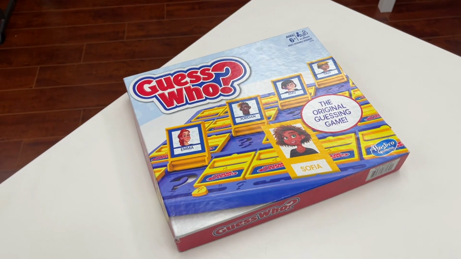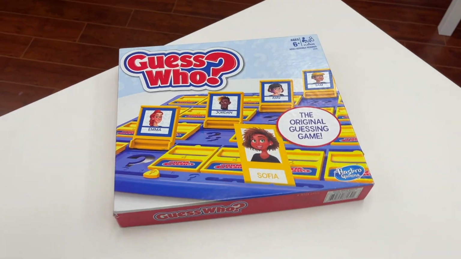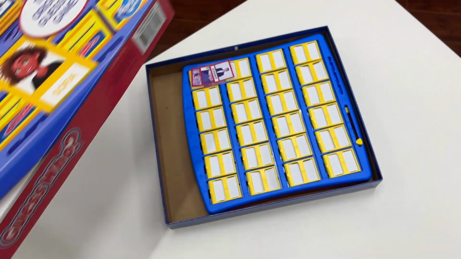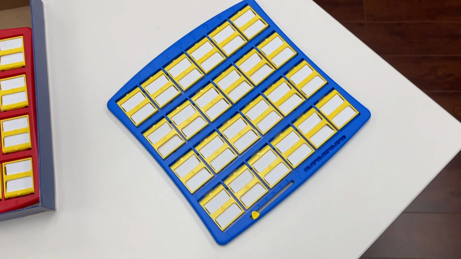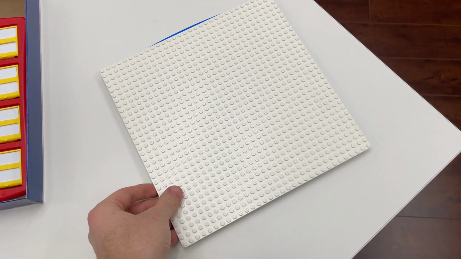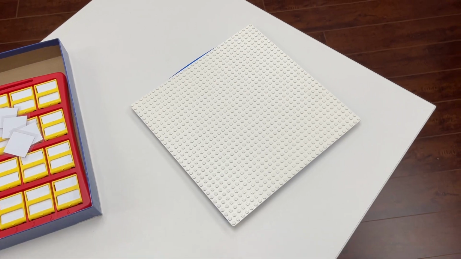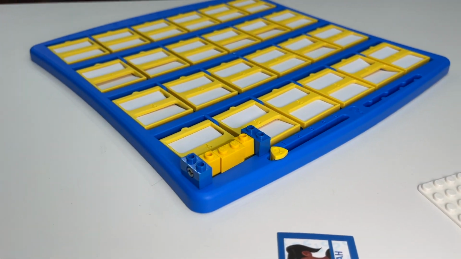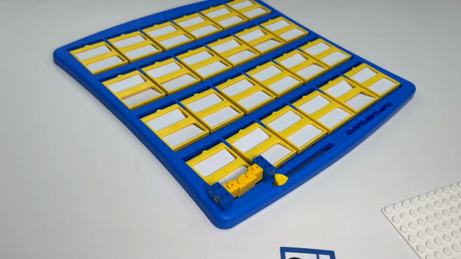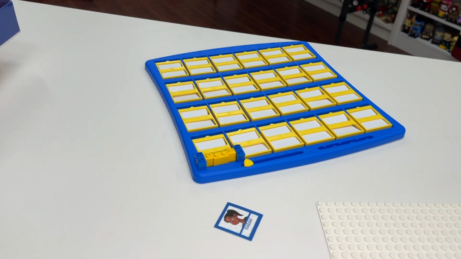So I actually got started with this build process by taking an actual game of Guess Who that I have recreated with my friends on it so I could get some inspiration. I took a 32 by 32 base plate, lined it up with the game, and it worked out perfectly because, as you guys can see, it's pretty much the exact same size. The spacing of the game itself also lined up pretty well. Each of the yellow game pieces that flips up and down is actually about 4 studs wide and 4 bricks tall, so this was going easy.